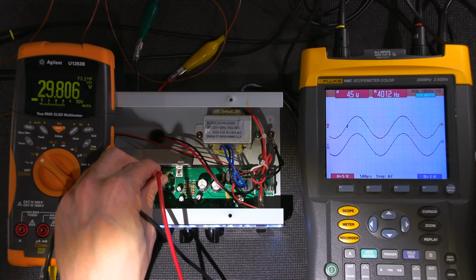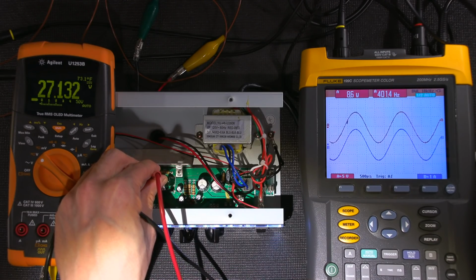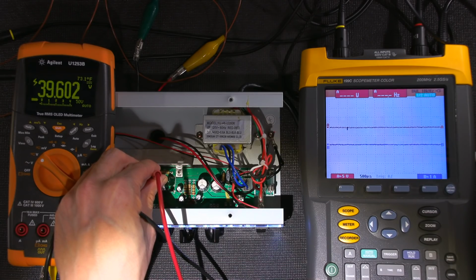4.5 down to 29. 8.7, it's at 27. So it's gone from 40 volts down to 27. So if I shut it off again, right back up to 40 volts, or close to. So I'll turn this back up again.